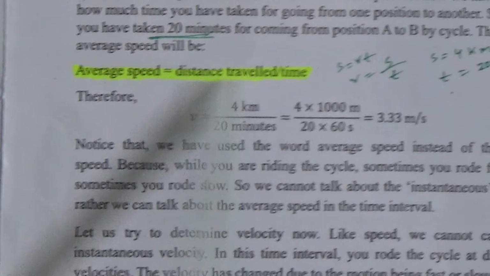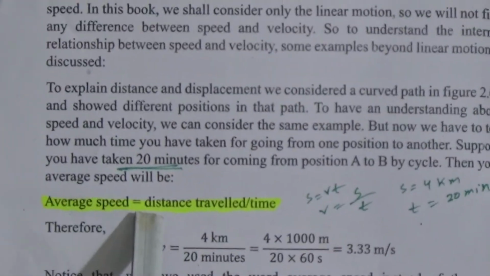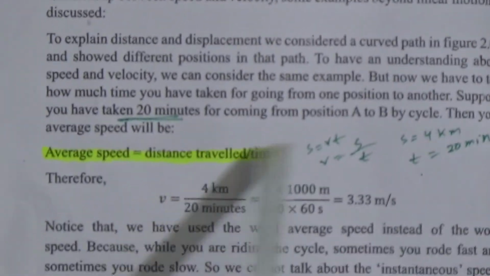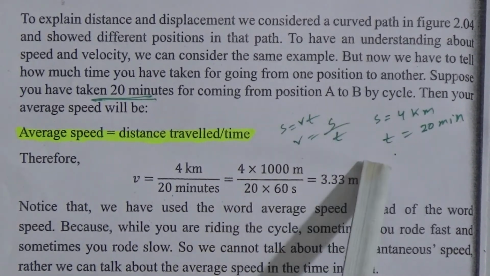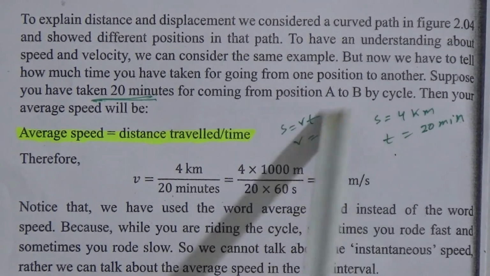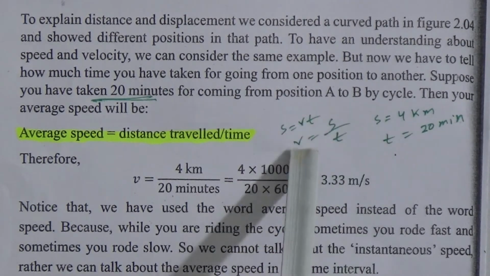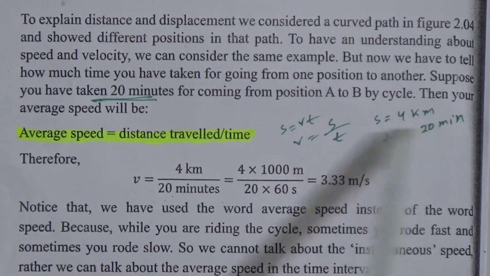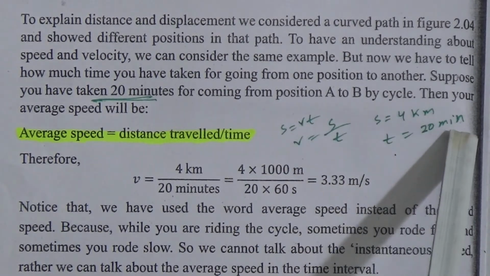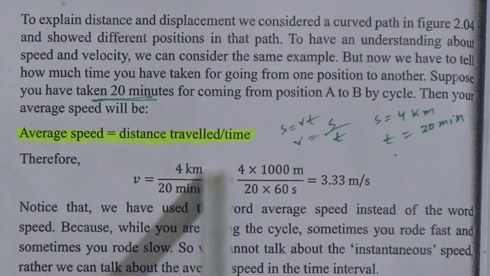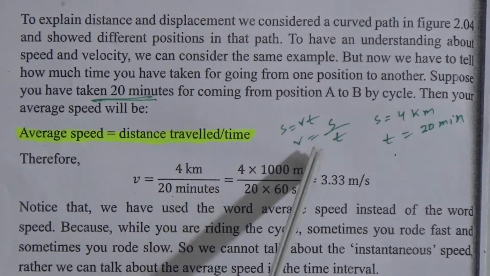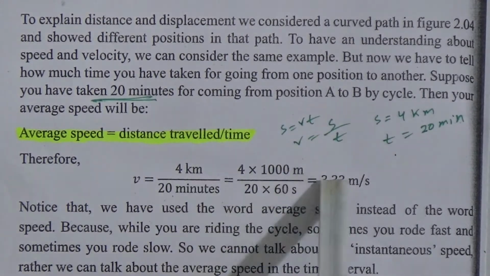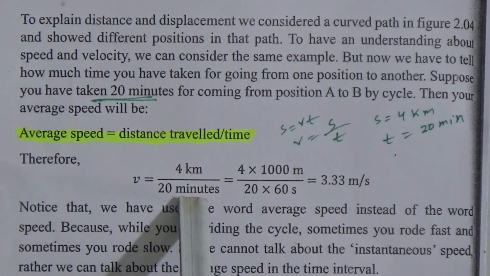I have already discussed one formula: average speed equals distance traveled by time. We can write it shortly as S equals Vt, that means V equals S by T. Here our S value is 4 kilometers and our time is 20 minutes.